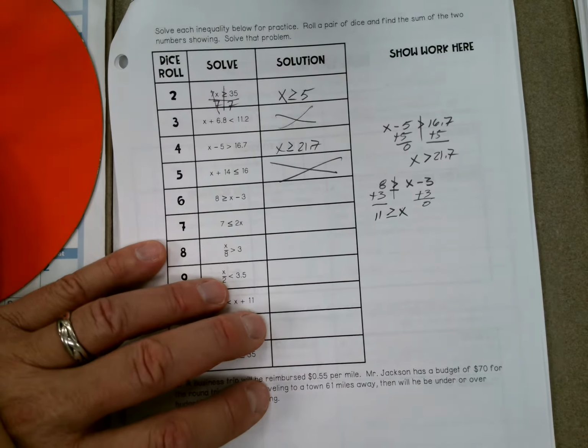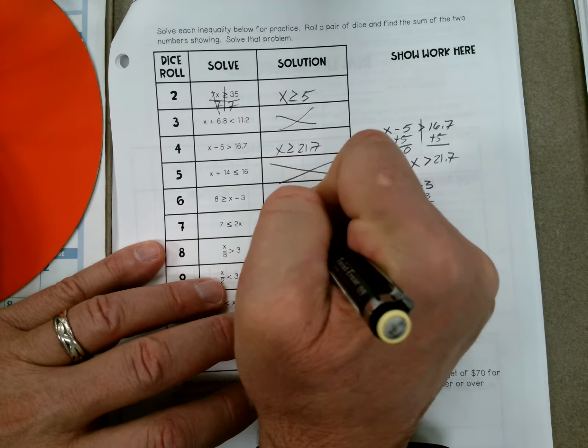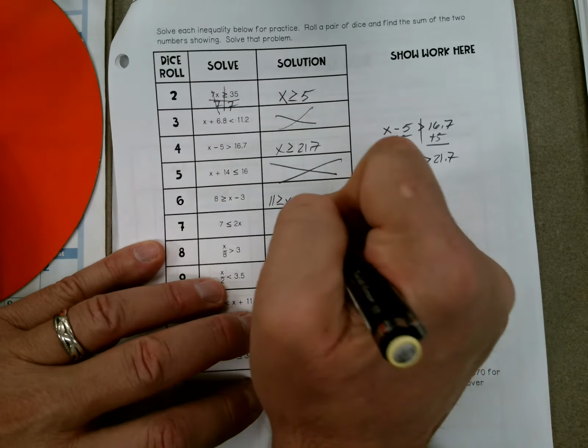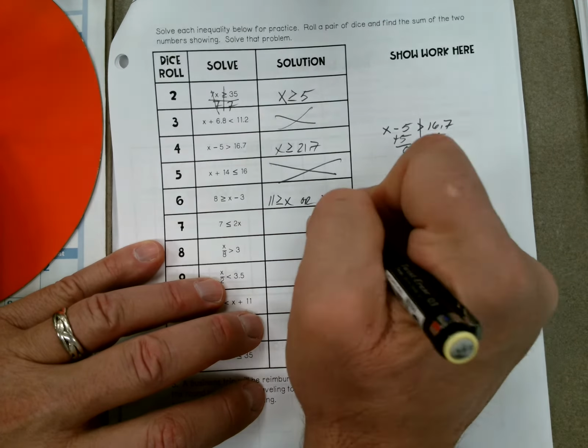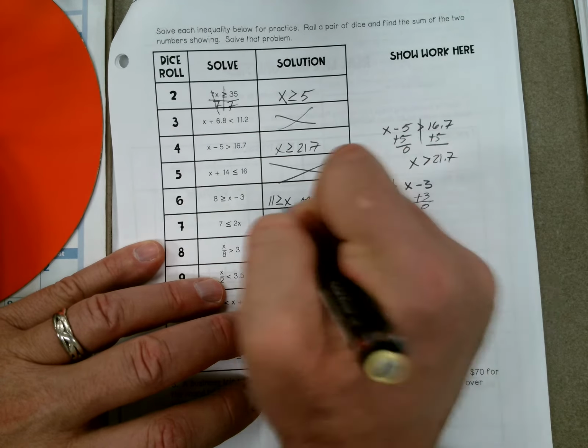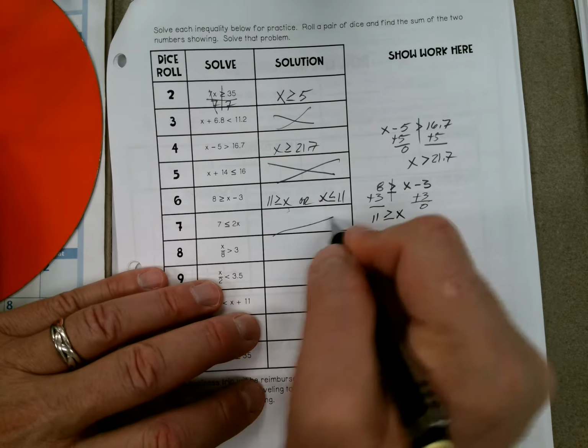So then I just come over here and do it. Now I could write this a couple different ways. I could write this as 11 is greater than or equal to X, or I could write this as X is less than or equal to 11. Both of those mean the same. Some people don't like to put the X second, okay?